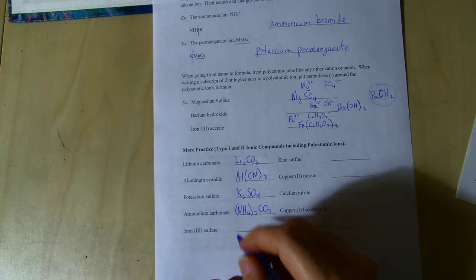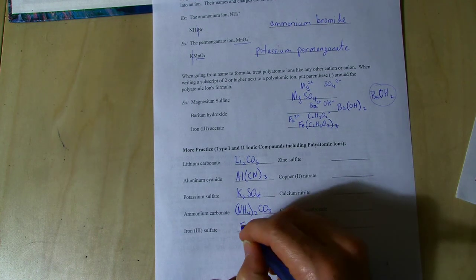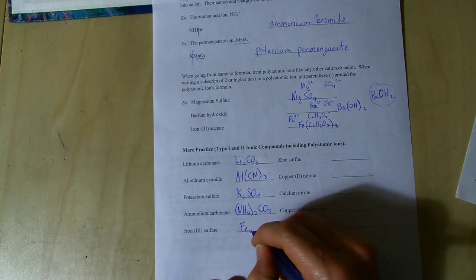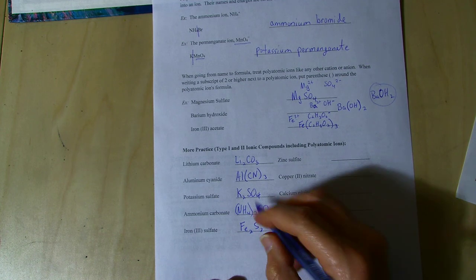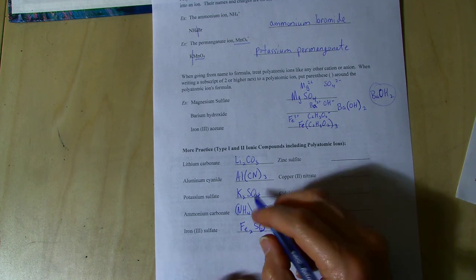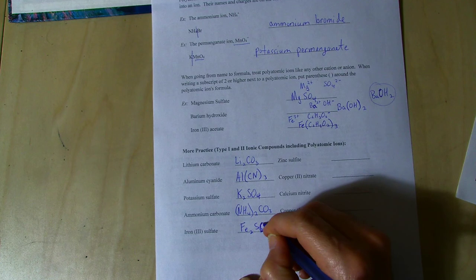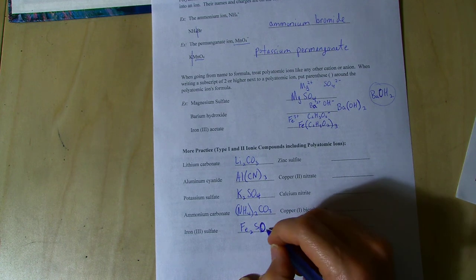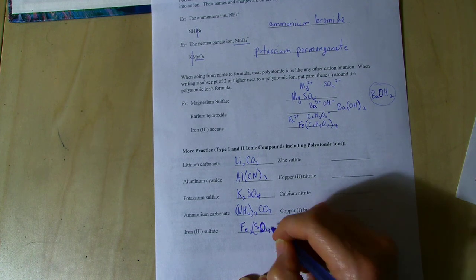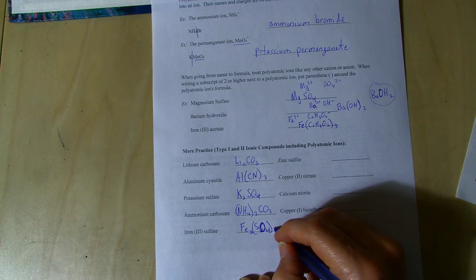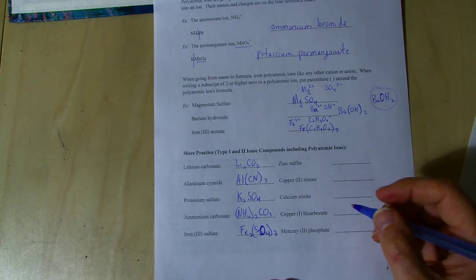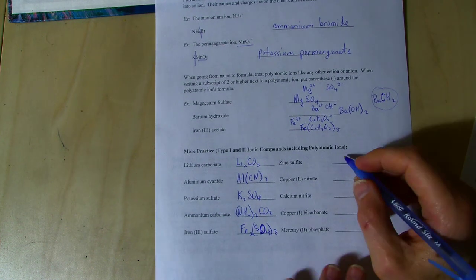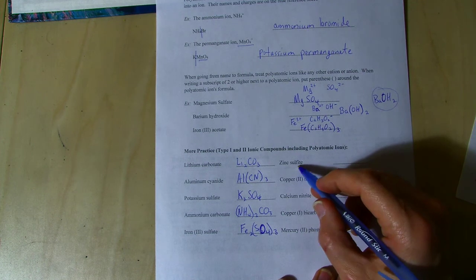Iron 3 sulfate, that's going to be Fe2, SO4 with parentheses, and that's going to be a 3. Okay. Zinc sulfite.